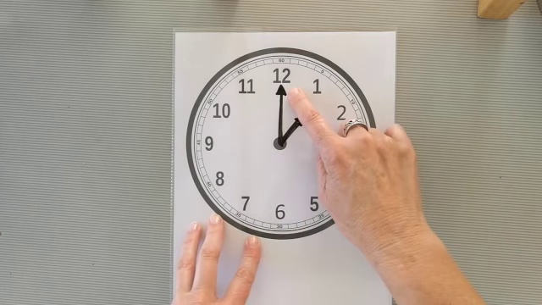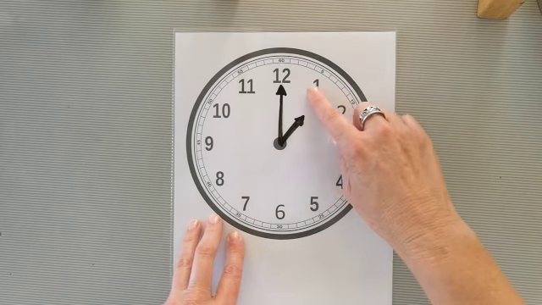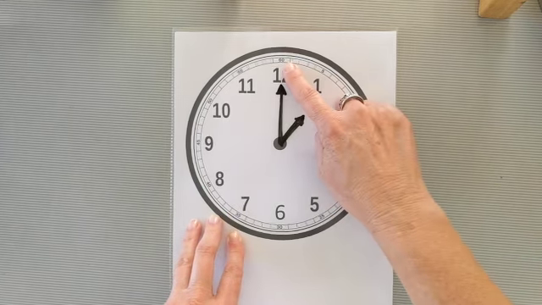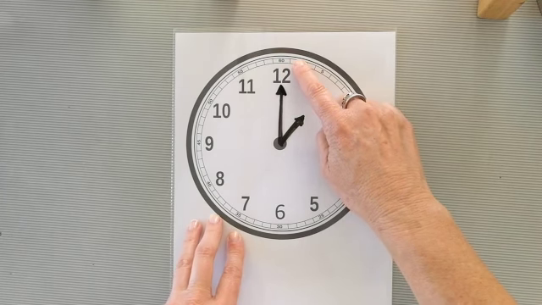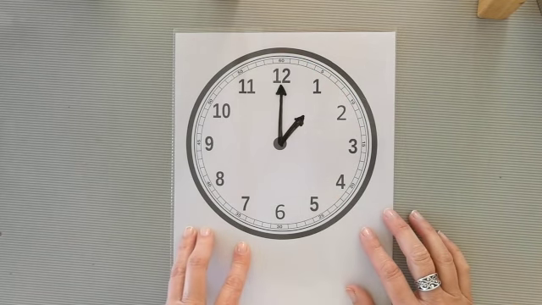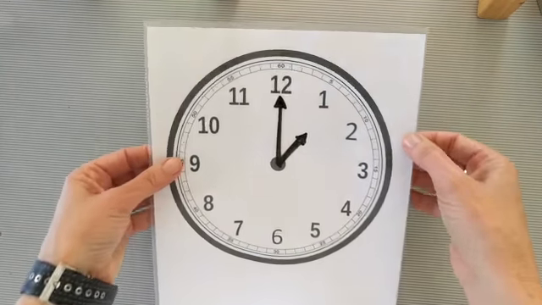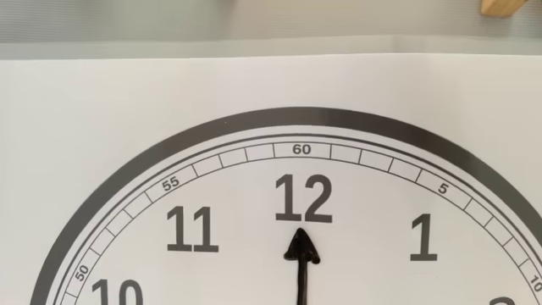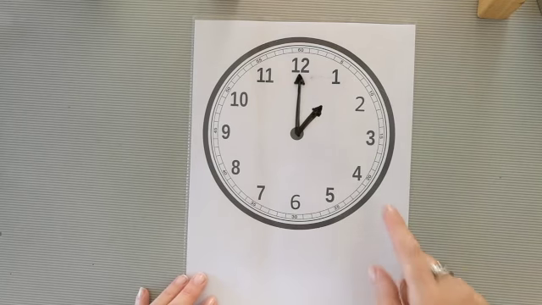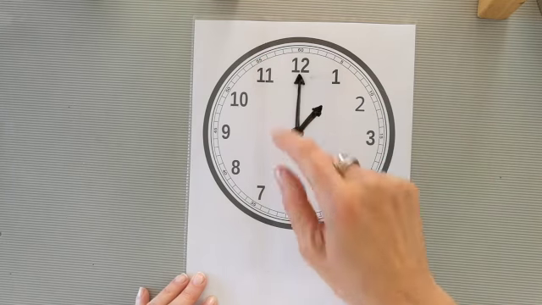And how many minutes would there be? How long would it take our long hand to go all the way around and back again to make 1 hour? How many minutes? You might even see it on my clock. That's right. There's a little number right there, and it's 60, exactly. So it takes 60 minutes for the long hand, the minute hand, to go all the way back round to make 1 hour.